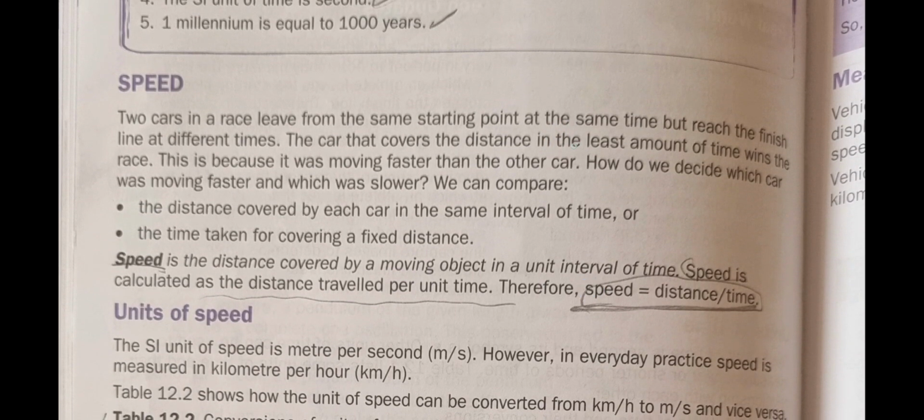Now we will discuss speed. What is speed? Two cars in a race leave from the same starting point at the same time but reach the finishing line at different times. The car that covers the distance in the least amount of time wins the race. This is because it was moving faster than the other. How do we decide which car was moving faster and which was slower?